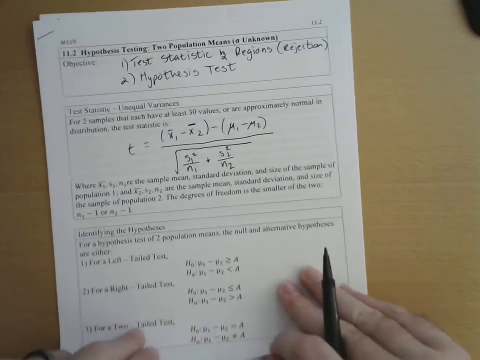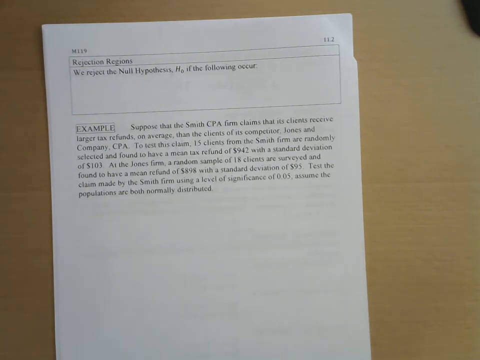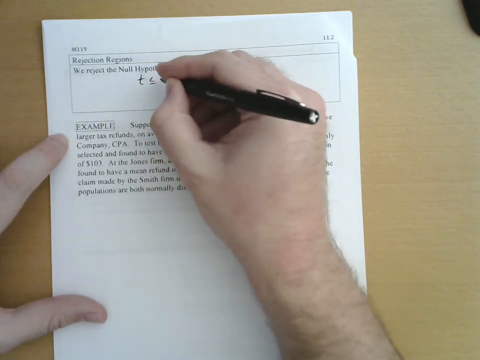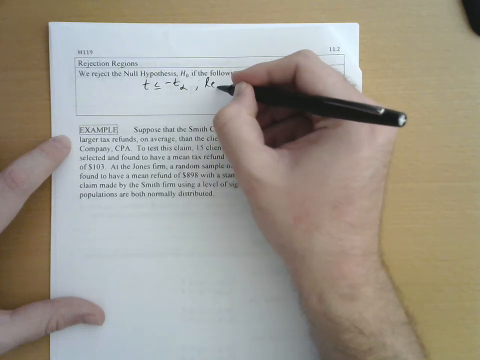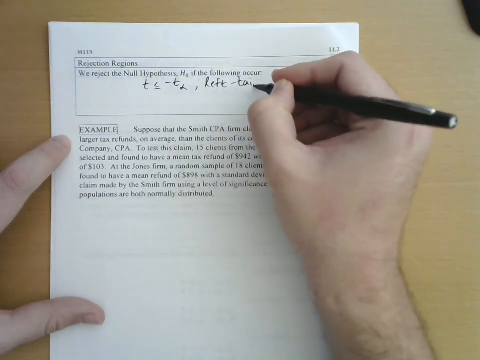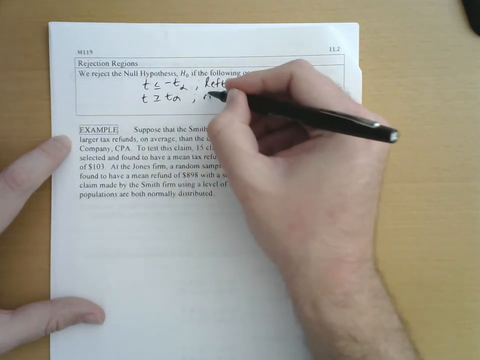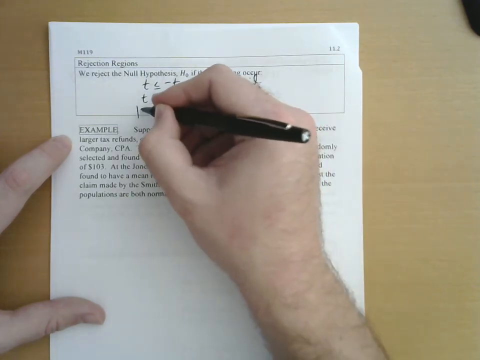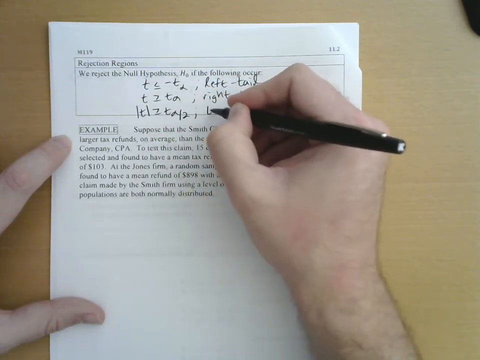So let's continue on here and talk about the rejection regions before we jump into some examples. So we reject our null hypothesis if one of the following occurs. If our t-value is less than or equal to negative t sub alpha, this is for a left-tailed test. If t is greater than or equal to positive t sub alpha, this is for the right-tailed test. And then if the absolute value of t is greater than or equal to t sub alpha over 2, this is, of course, for the two-tailed test.